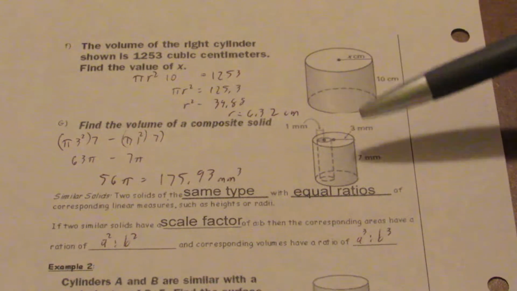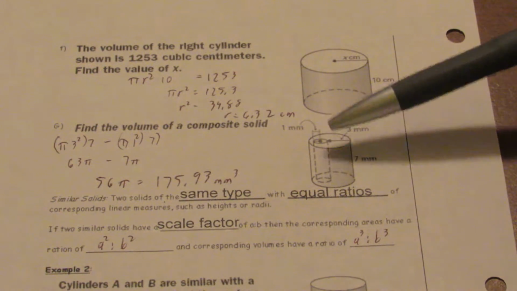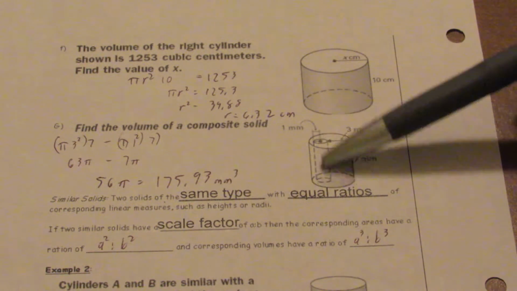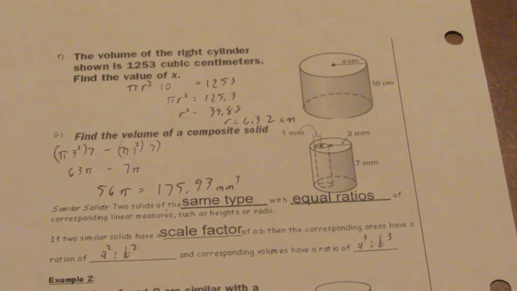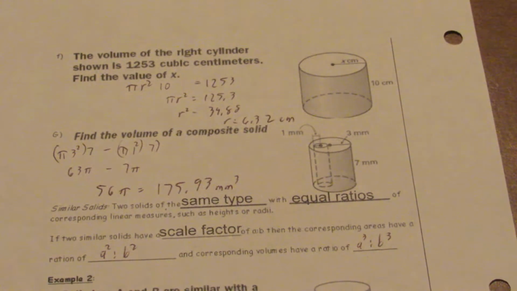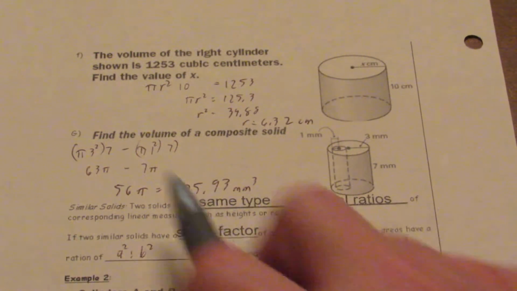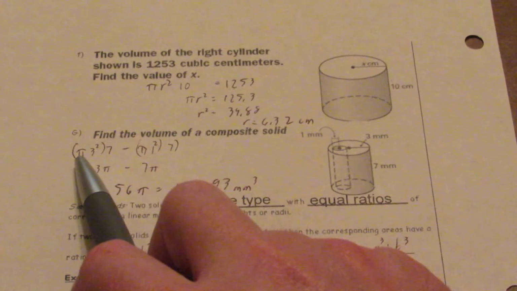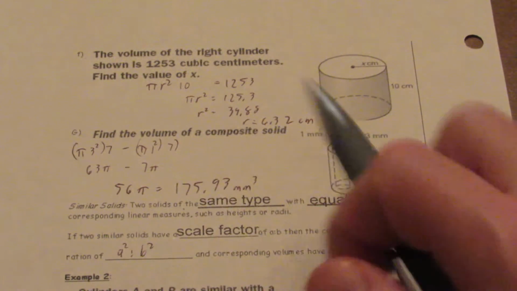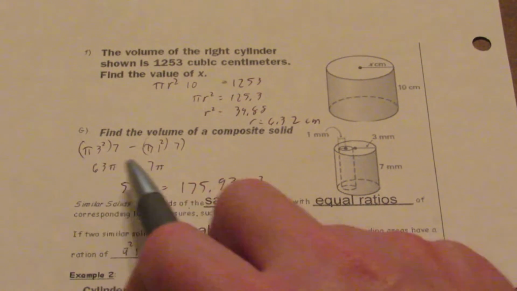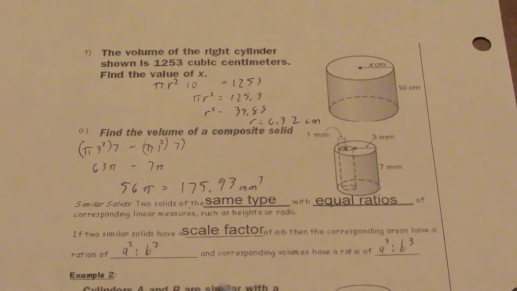This is a composite solid because we have the whole cylinder and we have this cylinder inside that is taken out. You think of a water bottle that has something in it to keep things cold, that is a cylinder itself that's frozen. Okay, I'm taking that volume out of my shape. So I take the larger thing, pi r squared h, which is pi 3 squared times 7, minus the smaller one, which is pi 1 squared times 7. So I have 63 pi minus 7 pi.